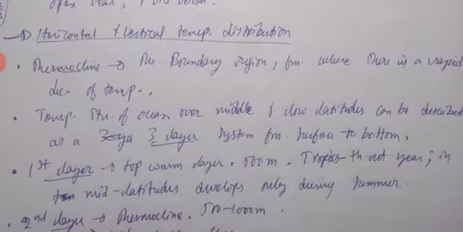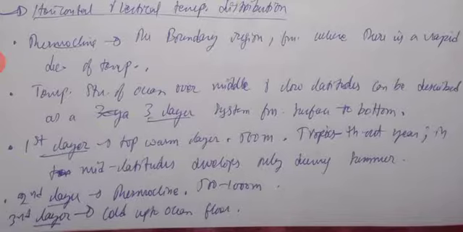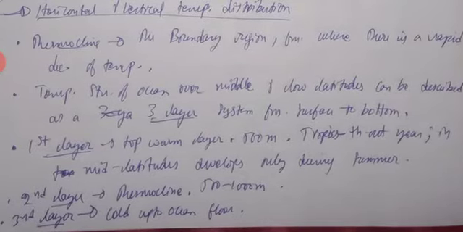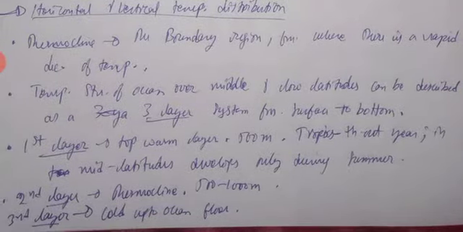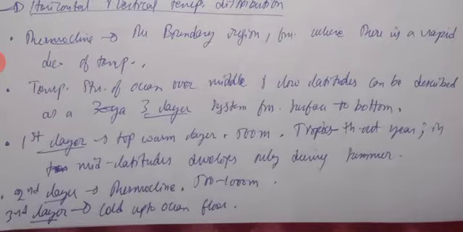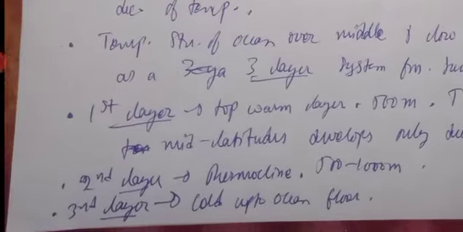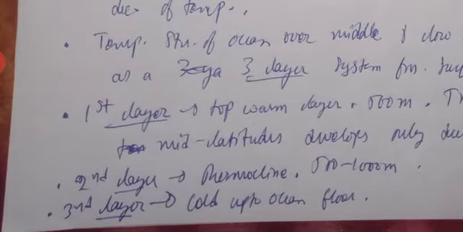The next point is horizontal and vertical temperature distribution. First comes the thermocline. The boundary region from where there is a rapid decrease of temperature is called the thermocline. The temperature structure of the ocean over middle and low latitudes can be described as a three-layer system from surface to bottom. The first layer is the top warm layer, up to a depth of 500 meters. In the tropics, it is present throughout the year. In mid latitudes, it develops only during summer. The second layer is the thermocline, from 500 to 1000 meters, and the third layer is the cold layer up to the ocean floor.